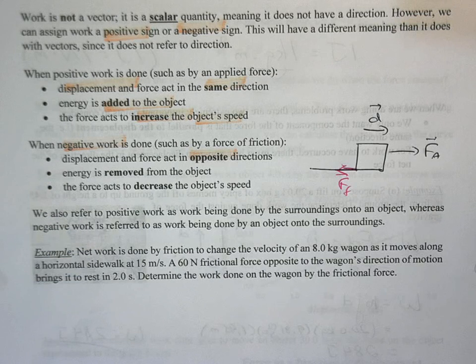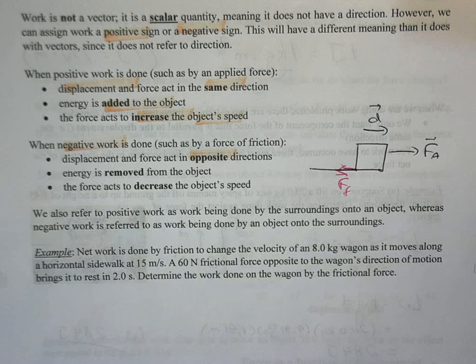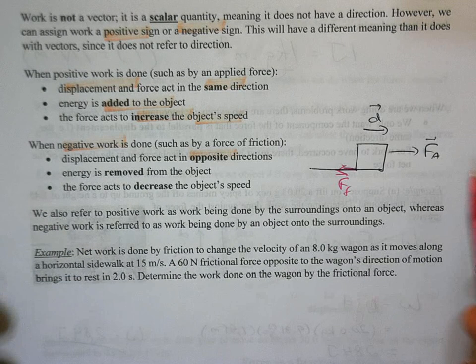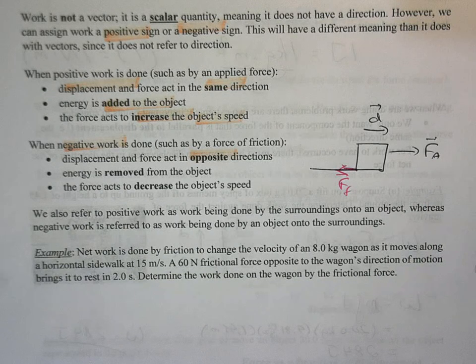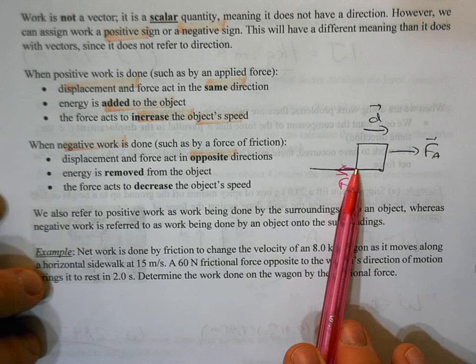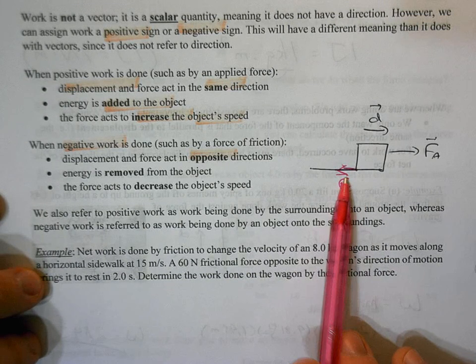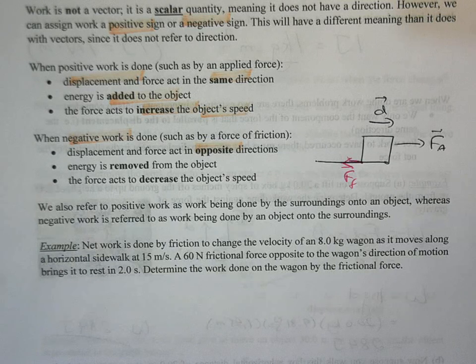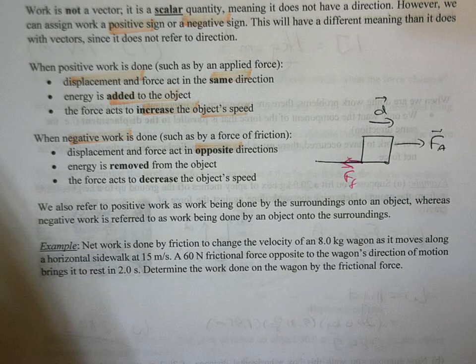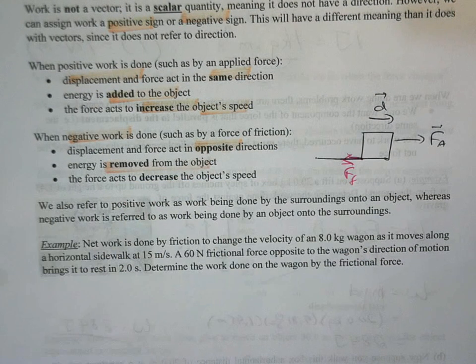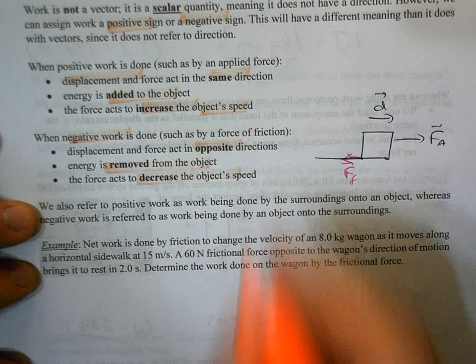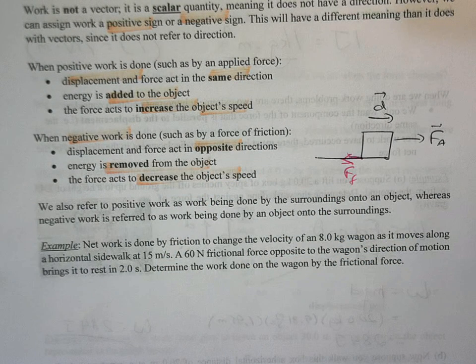If we were to determine the work done by the applied force, that's positive work because that's energy that's going into the box to move it. If I said determine the work done by friction, the work done by friction is going to be negative because it's opposing the motion, so we have to account for that with our sign. So when we have negative work, energy is going to be removed from the object, and that force is generally going to be used to decrease the object's speed, which we know with friction. Friction generally tries to slow down the motion, it's going to oppose it.